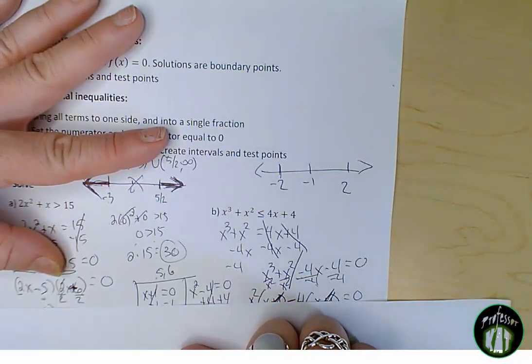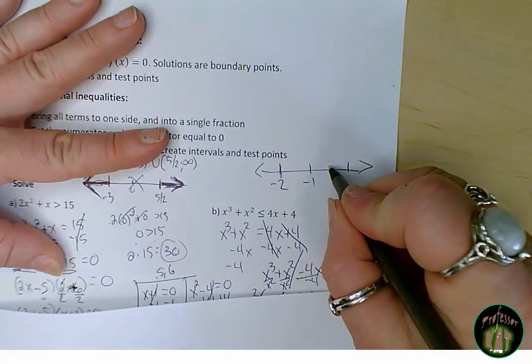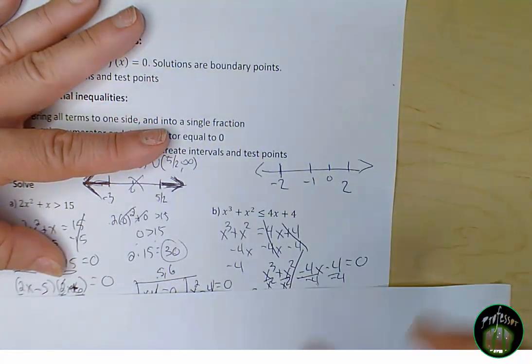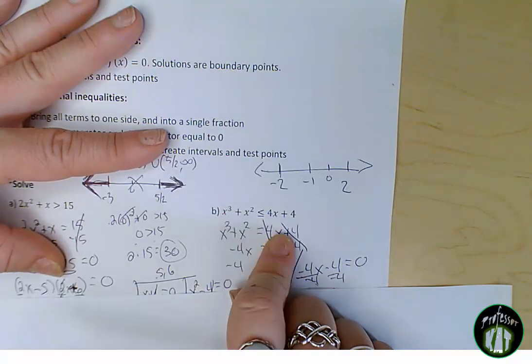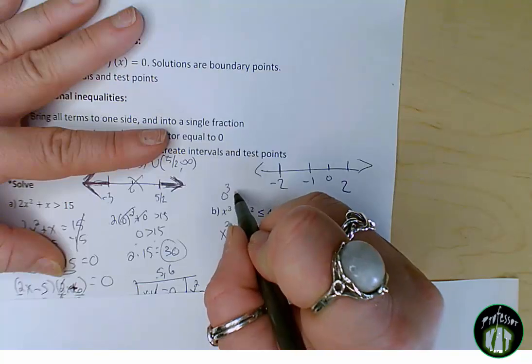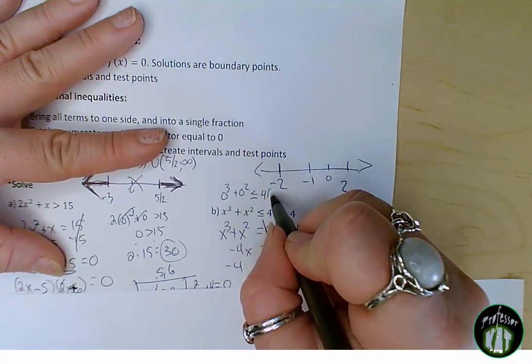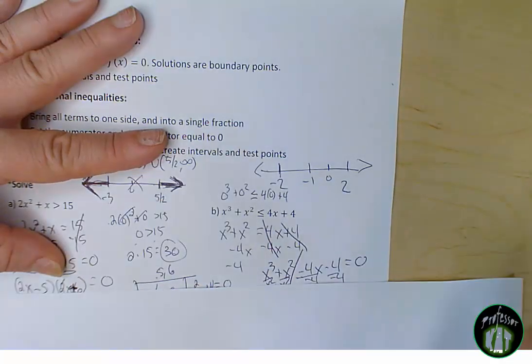I'm still going to test the section that has a 0 in it. The section that has a 0 in it is right over here. 0 would be between a negative 1 and a 2. And I'm going to plug 0 into my inequality and see if it's true. Now when I plug that in, I get 0 cubed plus 0 squared. Is that less than or equal to 4 times 0 plus 4?